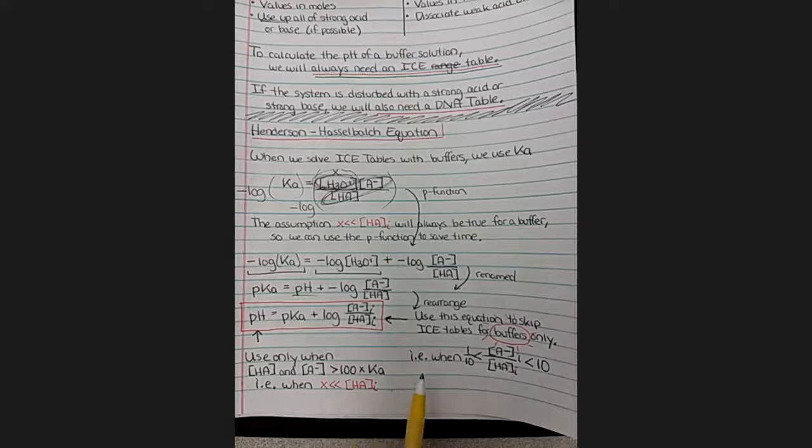So these are your two conditions. If you would like to use the magical tool that saves you a bunch of work, you have to promise that you really do have a buffer solution that isn't broken and that the change is really, really small.